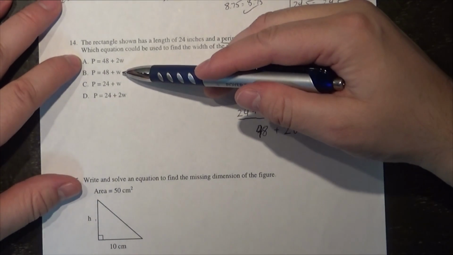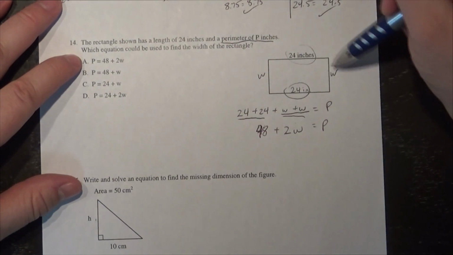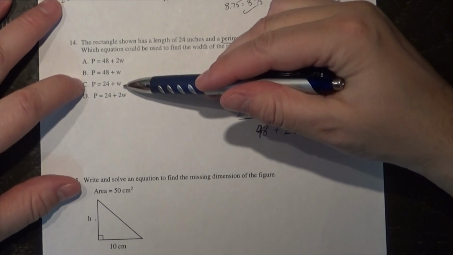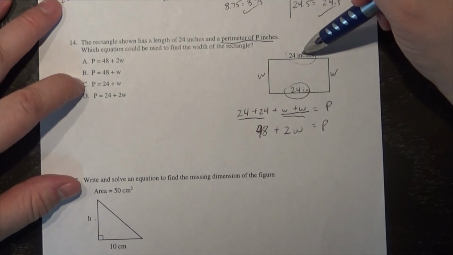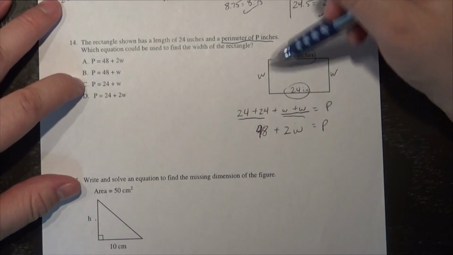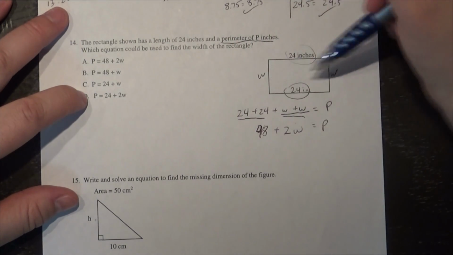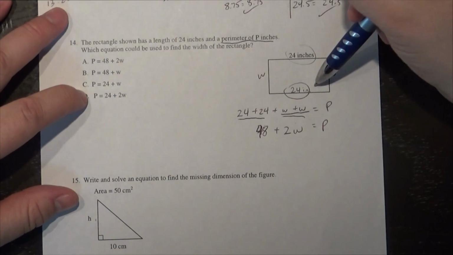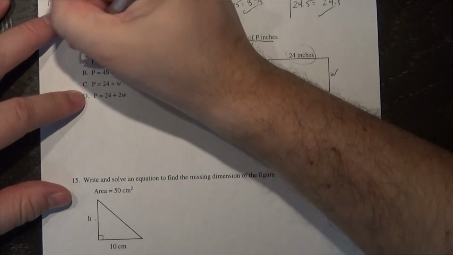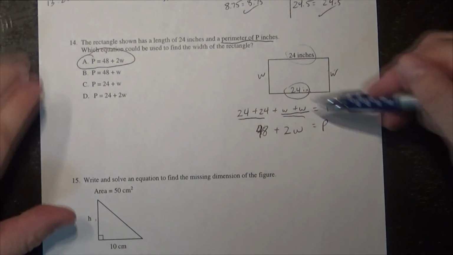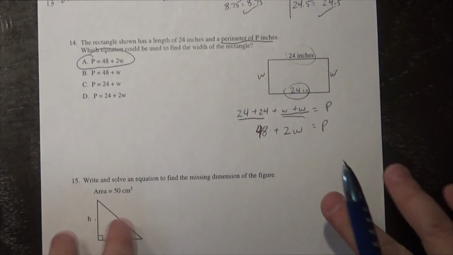So this one looks good as well, but I'm missing that other W. That would be only if this had 3 sides and it has 4 sides. This one, it looks like they're just including one side here and one side there. They didn't include all 4. Same deal here. They included 1 here and then 2 of my W's, but they missed my 4th one. So it turns out letter A is indeed correct. And I know that because I did it before I even looked at the multiple choice options.